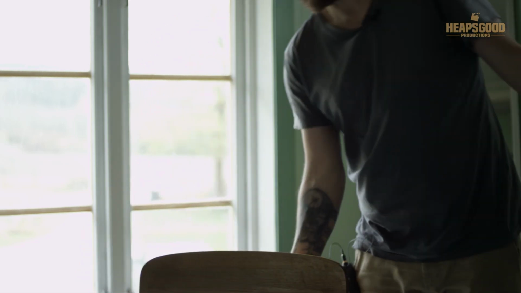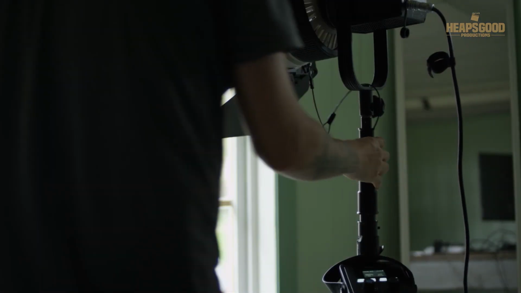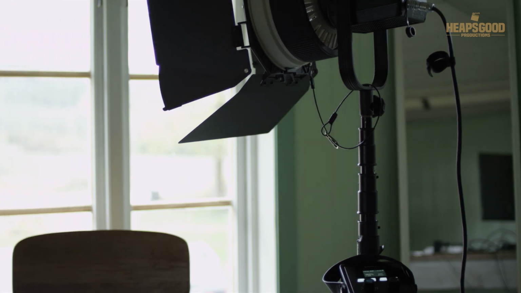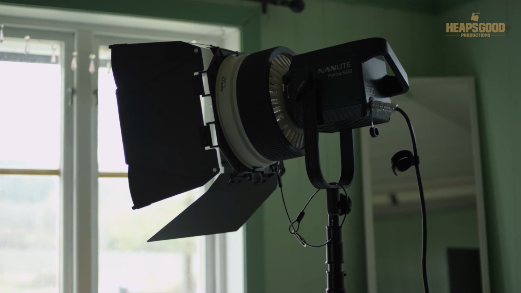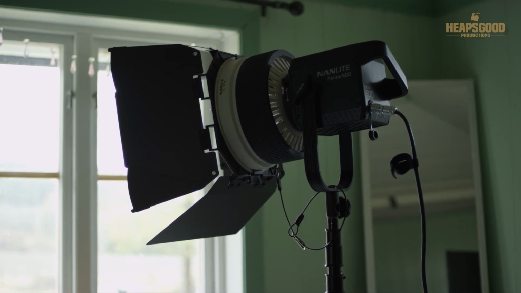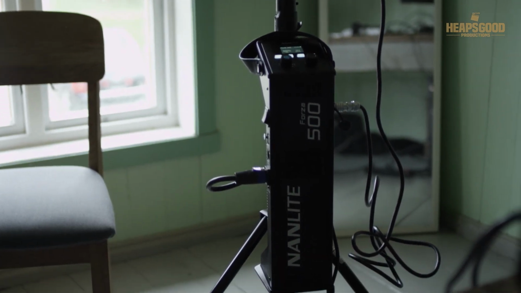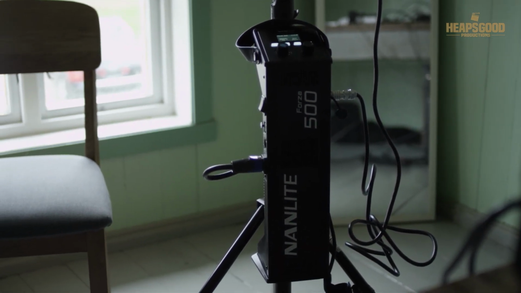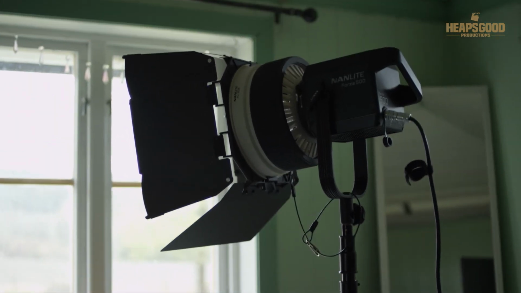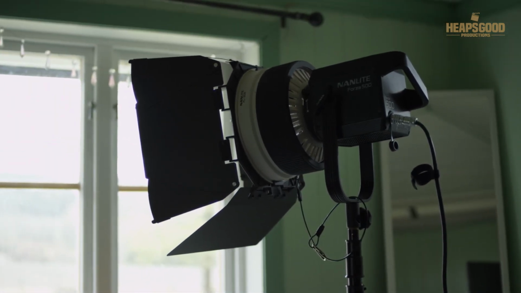So as you can see in the mirror over here, we have a big lamp. I'm just going to bring this lamp source over into the picture and quickly explain a little bit about this particular product. This is a Nanlite Forza 500. I'm not going to go too much into selling the product to you, but essentially it's a big light source. And just up on here, I'll show you quickly.